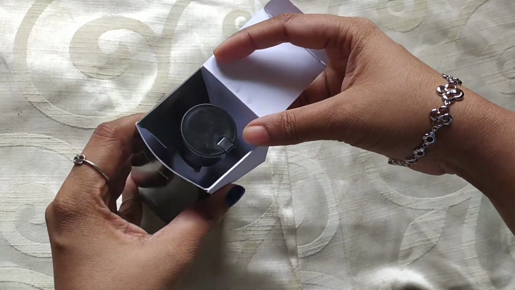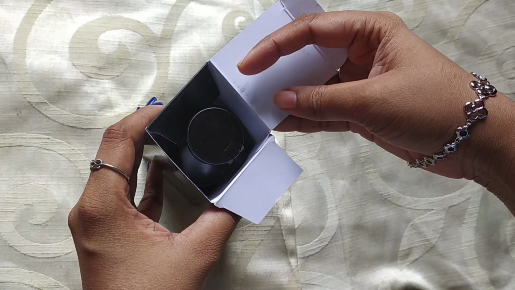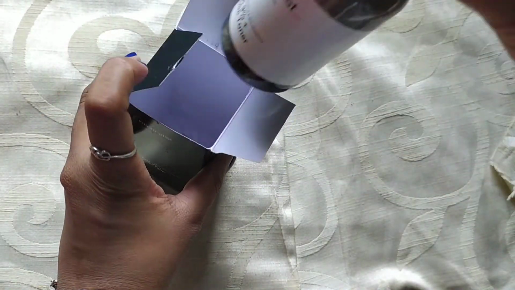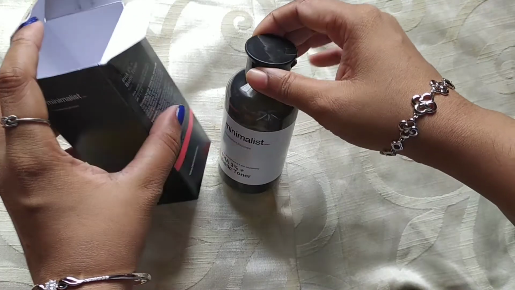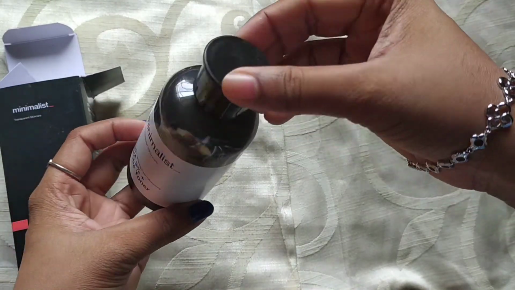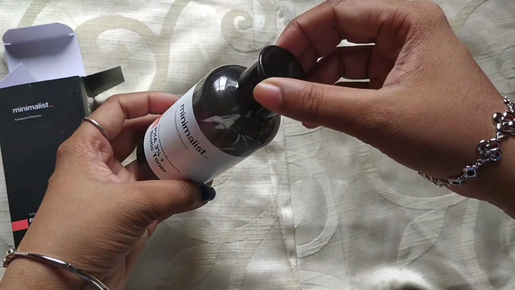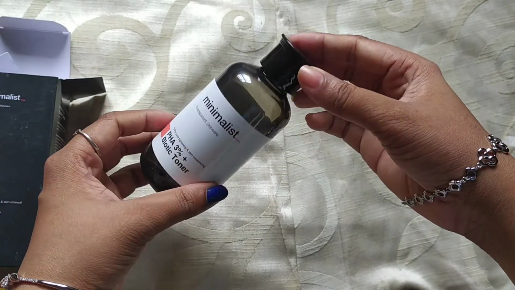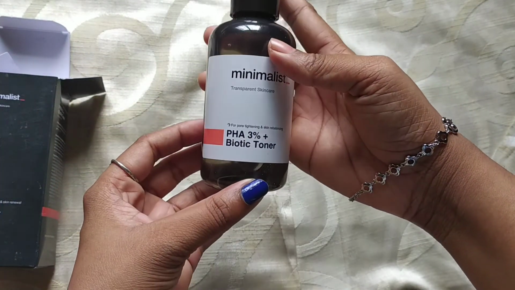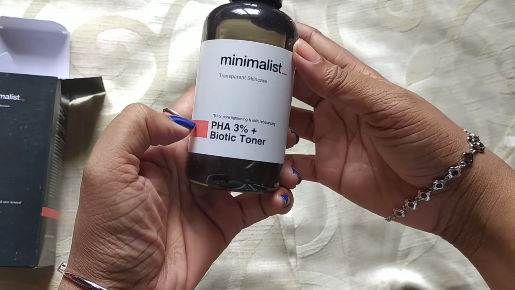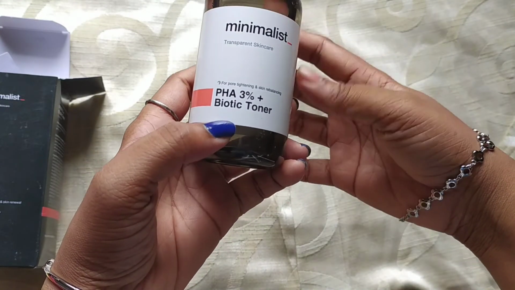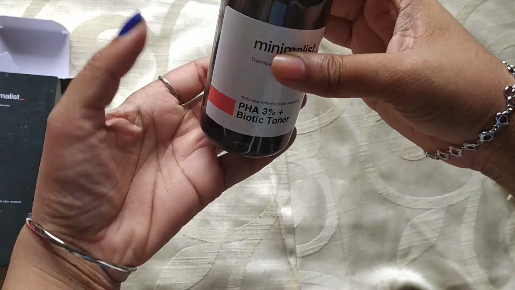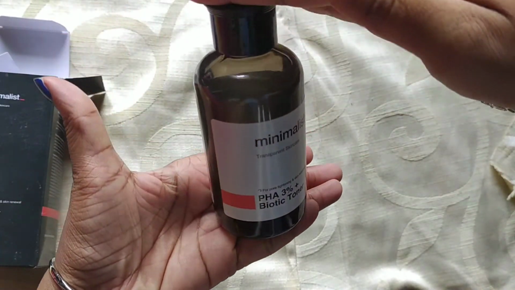I am a person who thinks toners are not actually necessary, and I haven't used toner for almost my whole life. There are toners which are targeted towards different skin issues and skin types. I haven't tried many Indian toners until now, yet this is an interesting one which I have been waiting for since 2020, and I bought it because I felt it's not just a toner.